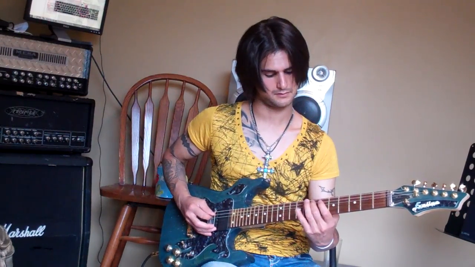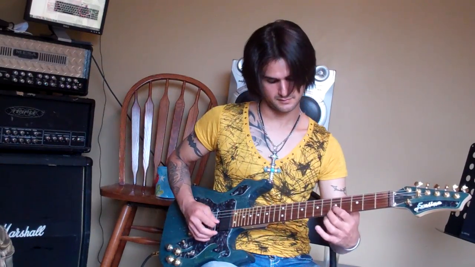Okay, now we're actually starting on the 5th, so the 5th of A minor being E. We're doing 2 octaves of this. The first octave being, and the second octave being.